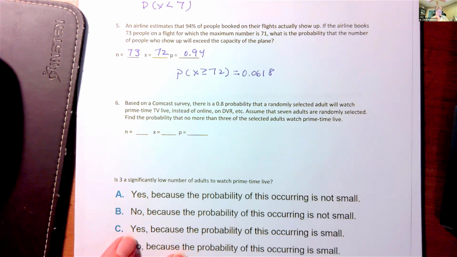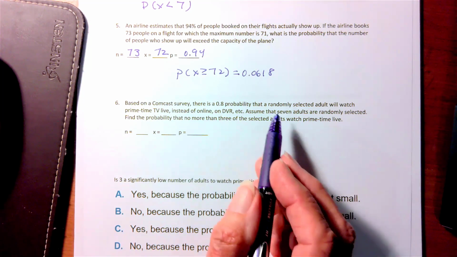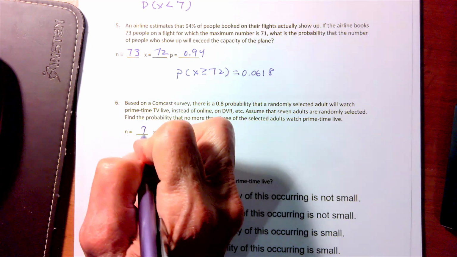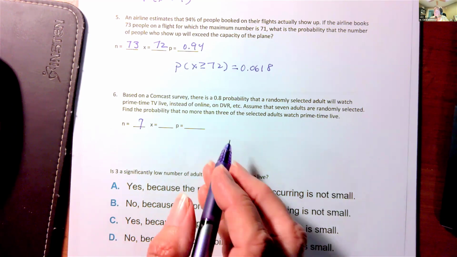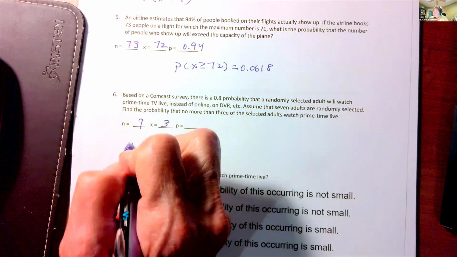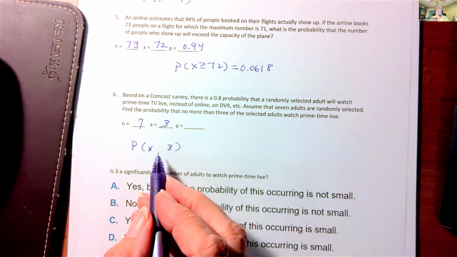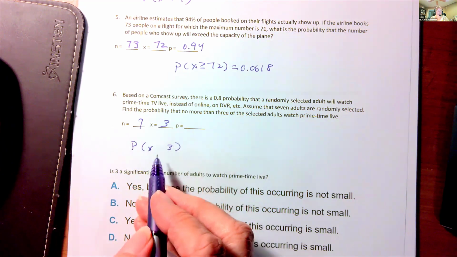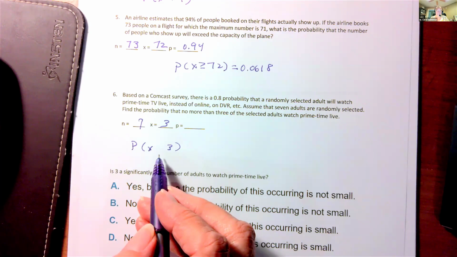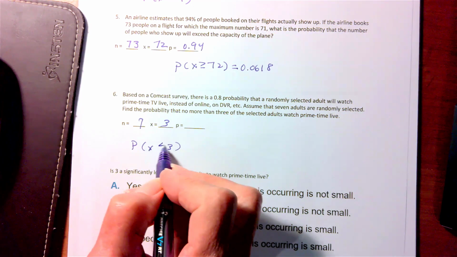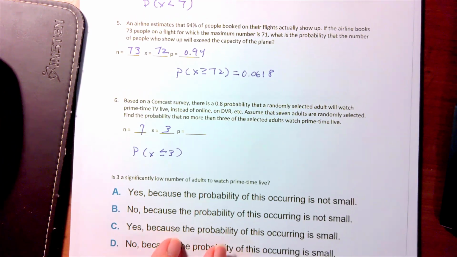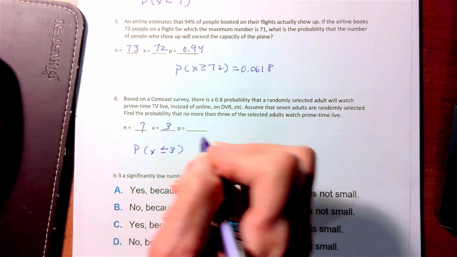All right, so what's my N in this case? N is going to be 7. Now, no more than 3. So my X is 3. So we're calculating X and 3, no more than 3. So what's my comparison going to be in here? No more than 3 is going to be less than or equal to 3. Equal to or less than. Yeah. And what's my probability of success? 0.8.